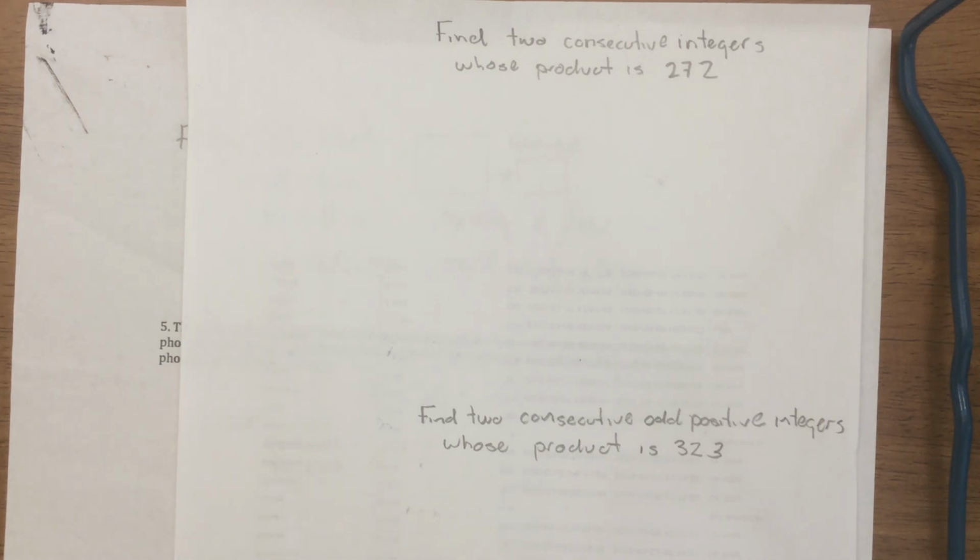6-3A, solving quadratic equations by factoring. We're going to use something that you might see in an SAT. Find two consecutive integers whose product is 272.